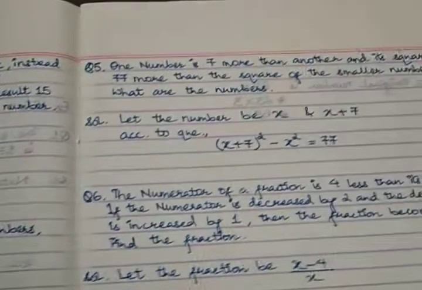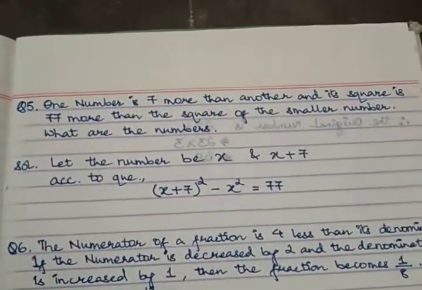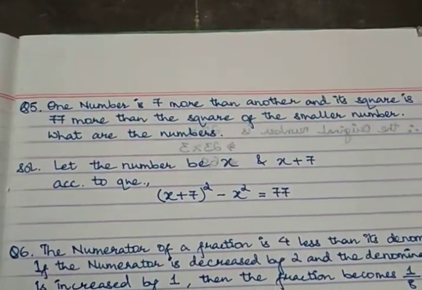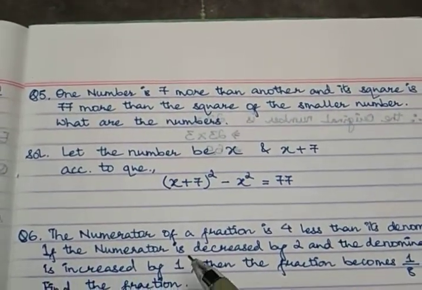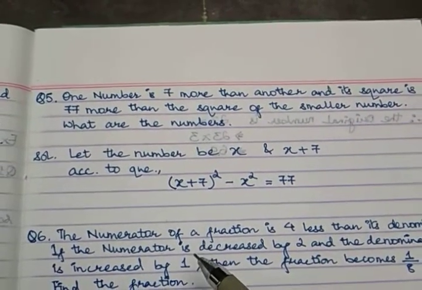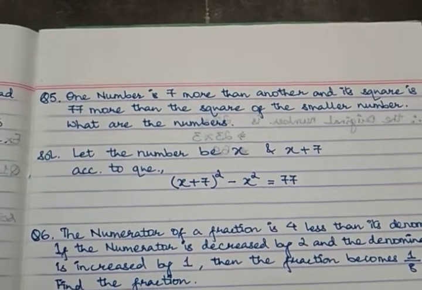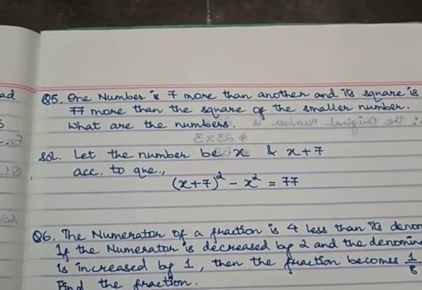I know it's a bit confusing, but please try to understand it properly, and please try to go through the video one more time, so that it will be easier for you. Because for word problems you need to understand the language properly. Once you understand the language, it will be easier for you.